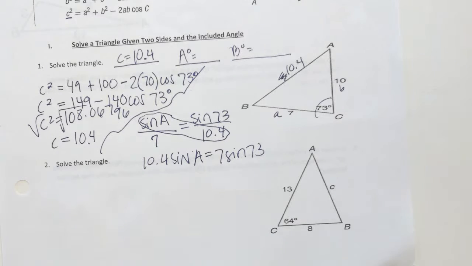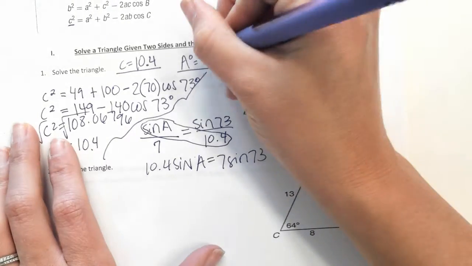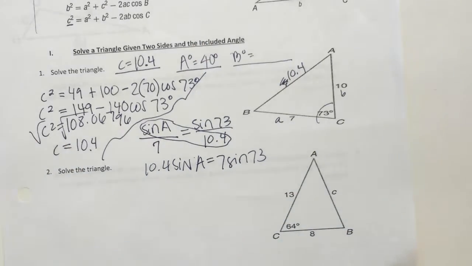Anybody have an answer yet? What did we get? 40 degrees. Everybody agree? Do I need to show how to get that in the calculator? Okay. Let me borrow yours right quick.